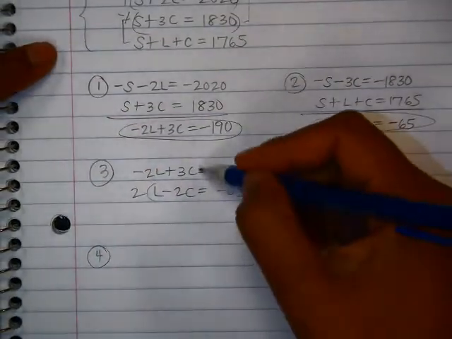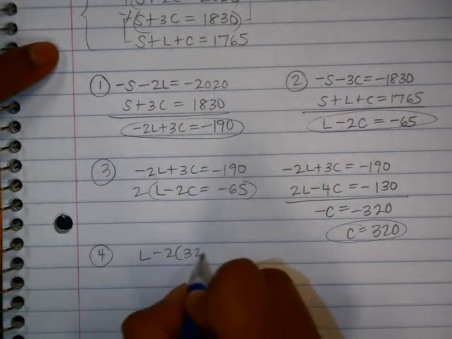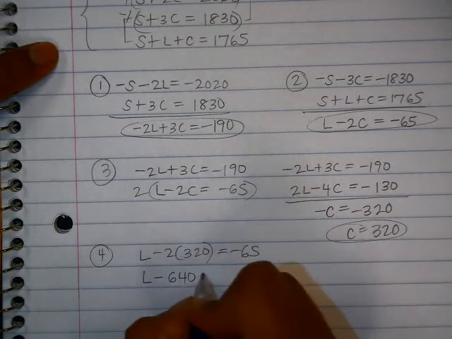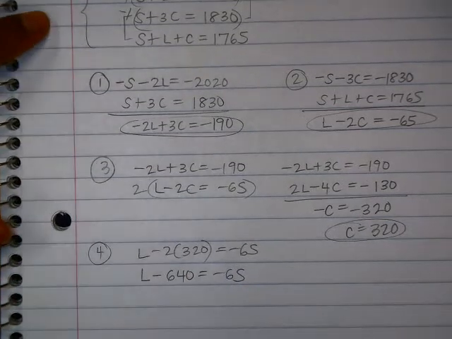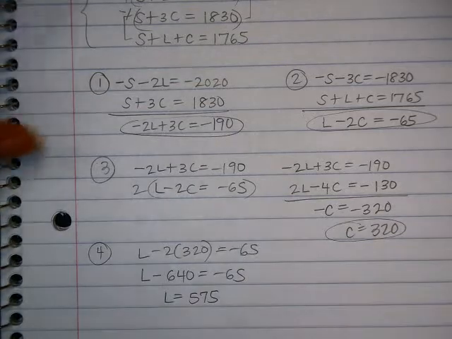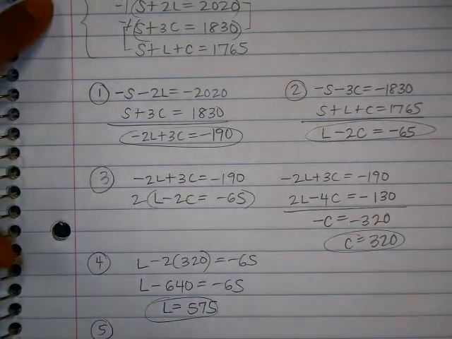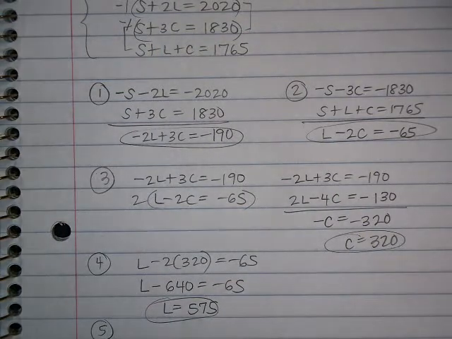So I'm going to take one of the equations that has an L and a C. I'm going to take the second one here, L minus 2C equals negative 65. So L minus 640 equals negative 65. So solving for L, we get 575. So we know that the love seat costs $575. And then the only other thing we need to do, so I'm going to call this step 5, is to plug C and L back into one of our original equations and solve for S.